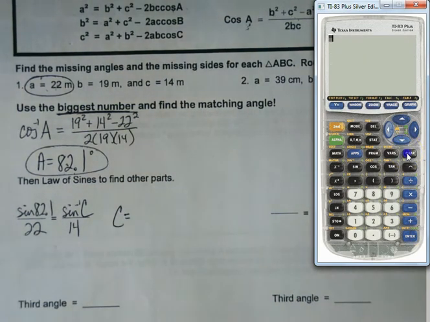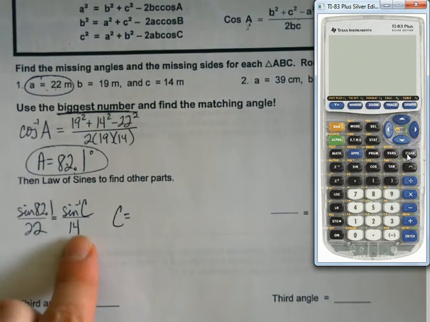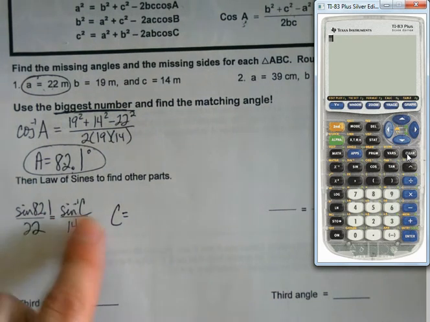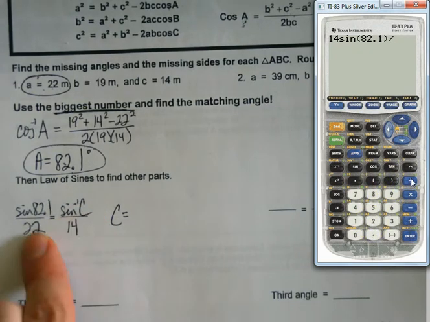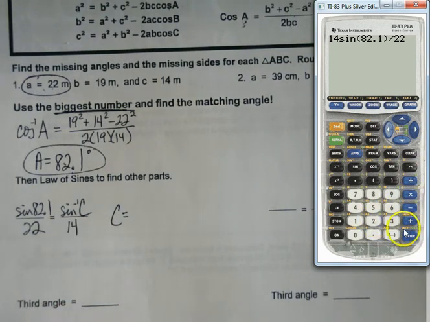So when I'm punching this in, I'm always going to cross multiply whichever diagonal does not have my variable term in it. So 14 times the sine of 82.1. But then I'm going to divide by whatever is cross multiplying with my sine of C, which is 22. And again, I'm looking for an angle.